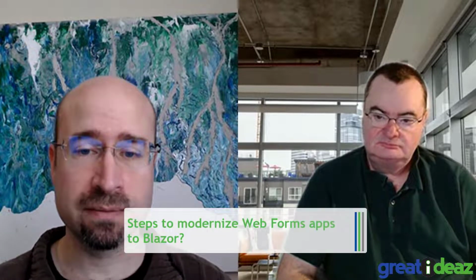Yeah, very cool. And the stuff that's coming out from Microsoft around what we're going to be able to do with MAUI is really awesome. The ability to do the cross-platform from Blazor into MAUI is going to be really interesting. What are the key steps then? So if we're going to take a web forms application and move it into Blazor, what would be the process to modernize that application? Okay, so this is the bad news part of the video.